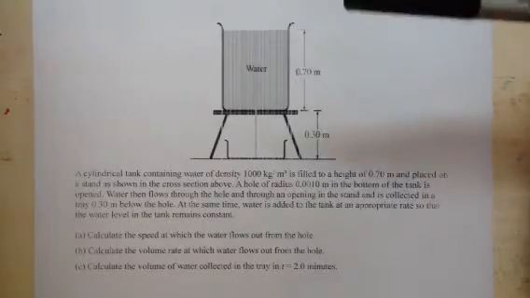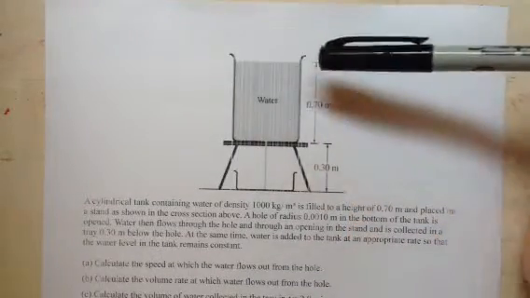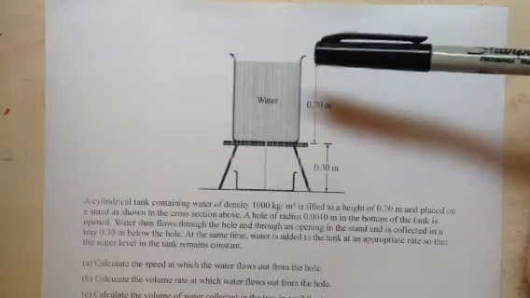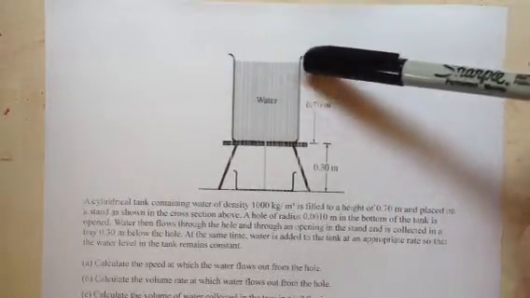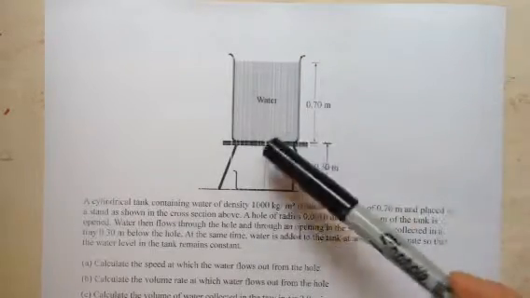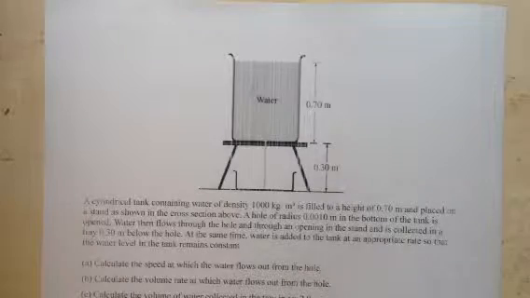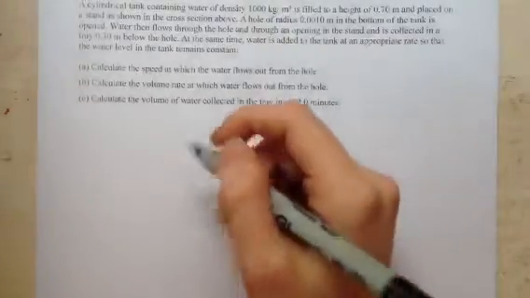And it means that we have to choose 2 points in the problem. In this case, we should look at point 1 being the top of the fluid in the tank, and then point 2 being the hole. And that's where we will find the speed of the water escaping from the hole. So, writing out the equation.